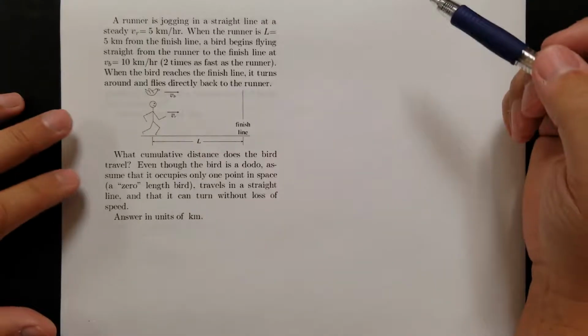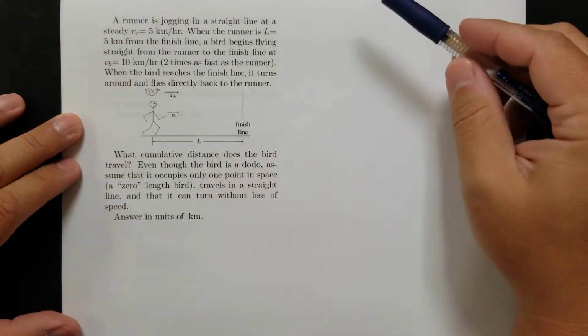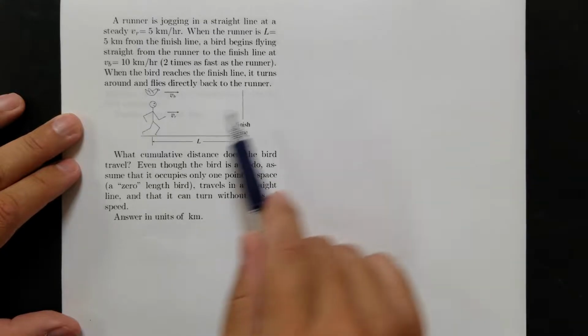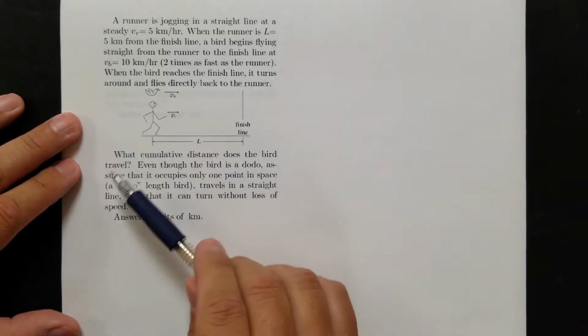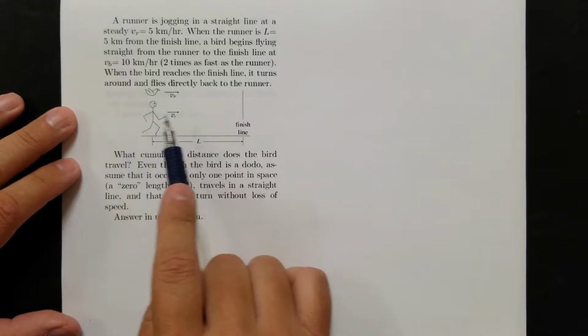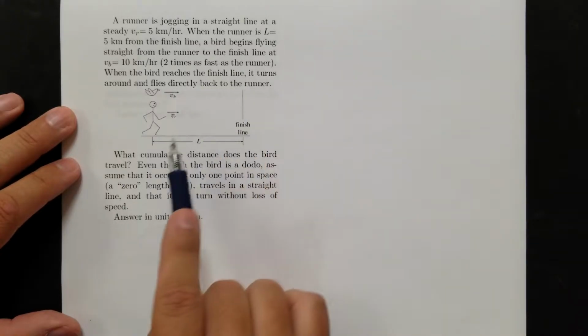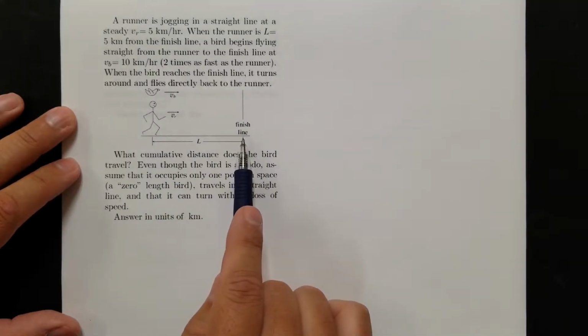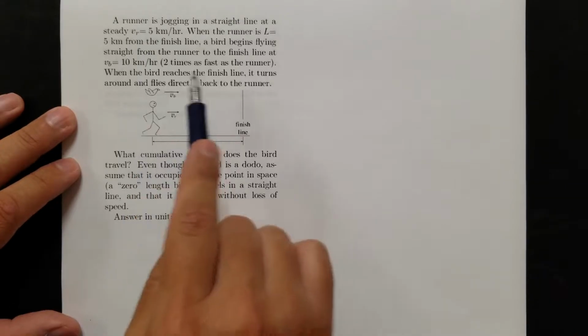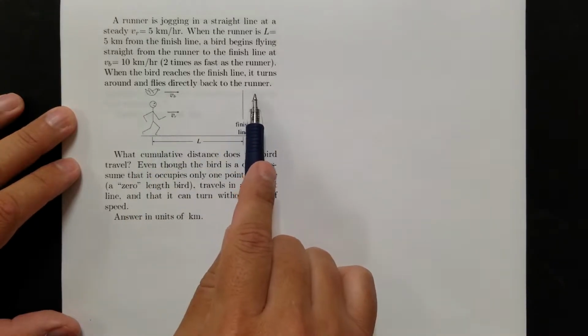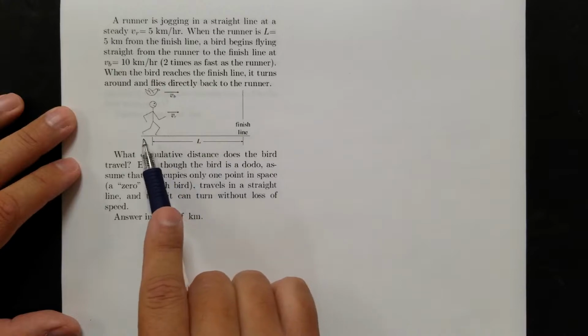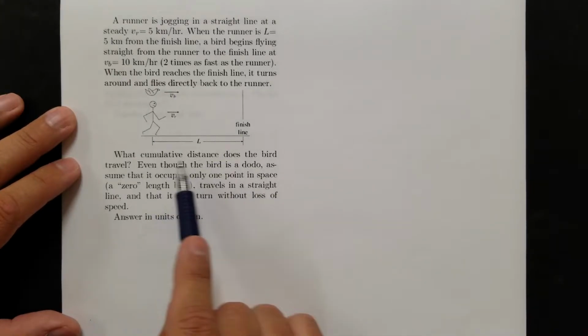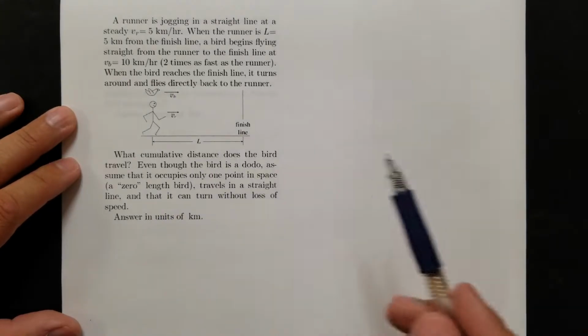This problem isn't too bad of a velocity problem, but there's a little setup involved because it tells you you have two things moving at the same time, right? So it says the runner is L distance from the finish line. The bird begins flying. And the bird is going to reach the finish line, turn around, and come back to the runner. And so the runner's only gone a little bit of distance. And the question is, what cumulative distance does the bird travel?